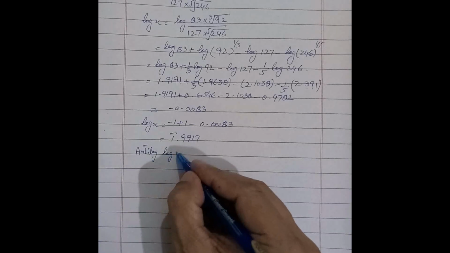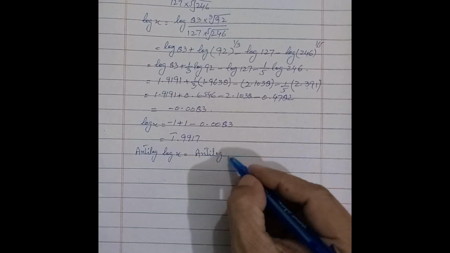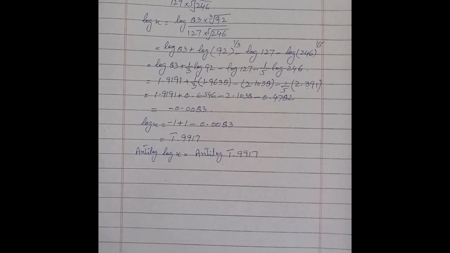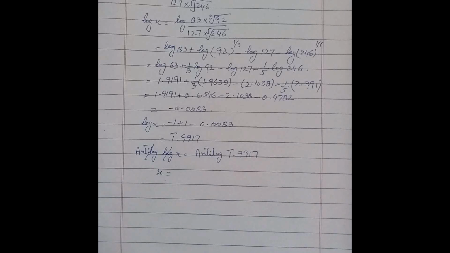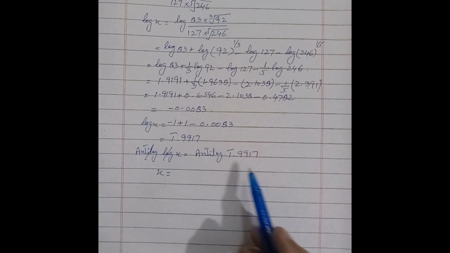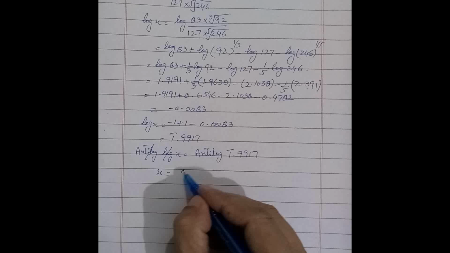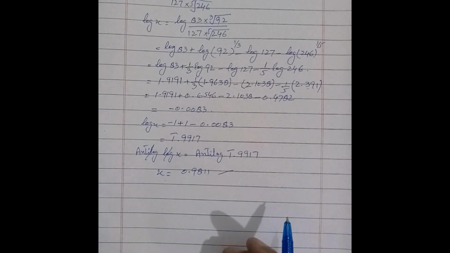Antilog log of x is equal to antilog 1 bar 0.9917. Antilog cancels the log, we have x is equal to, now we take antilog of 1 bar 0.9917. We get 0.981, and it is the answer of the 7th part of the question.